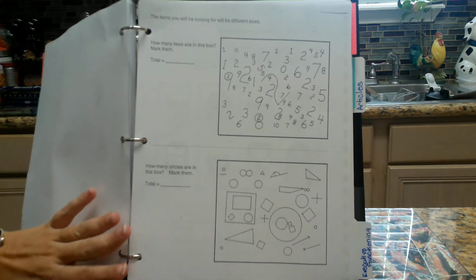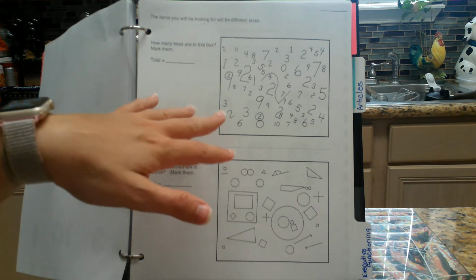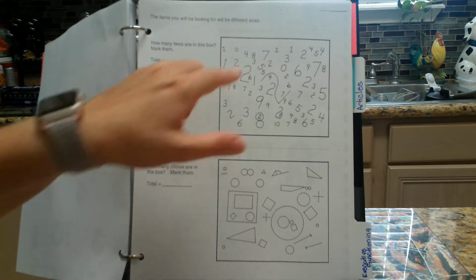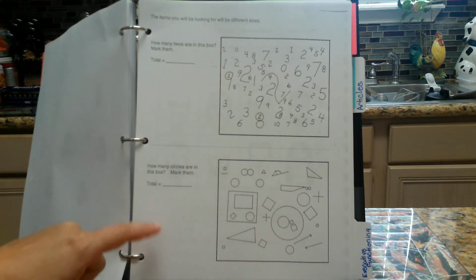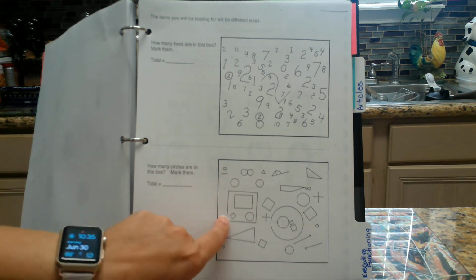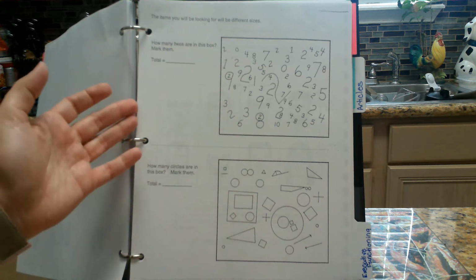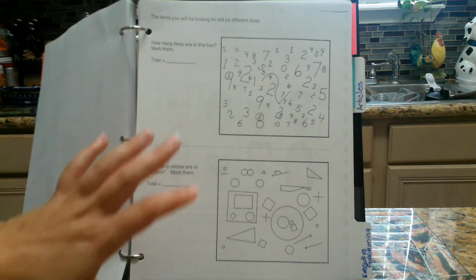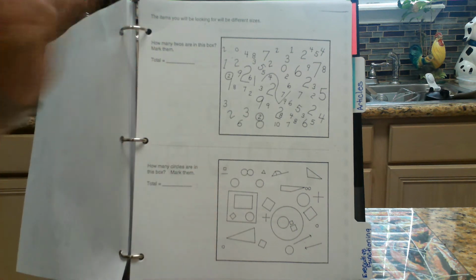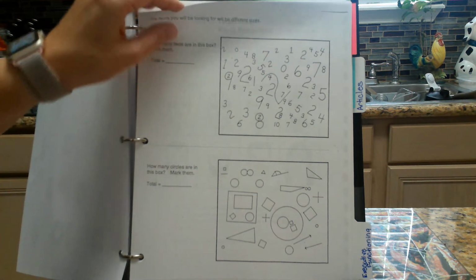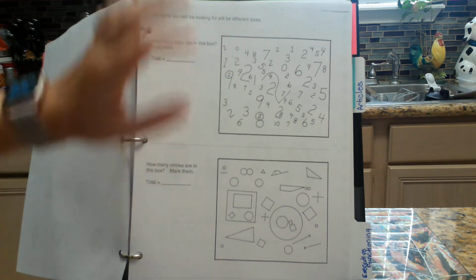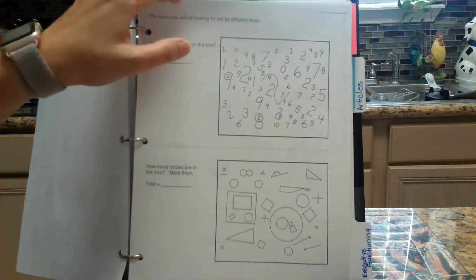These are some items of different sizes, and they would count how many 2s are in the box, or how many circles. But this is more advanced because, of course, it's not as organized, and the items are of different sizes, and just kind of uses that higher level thinking.